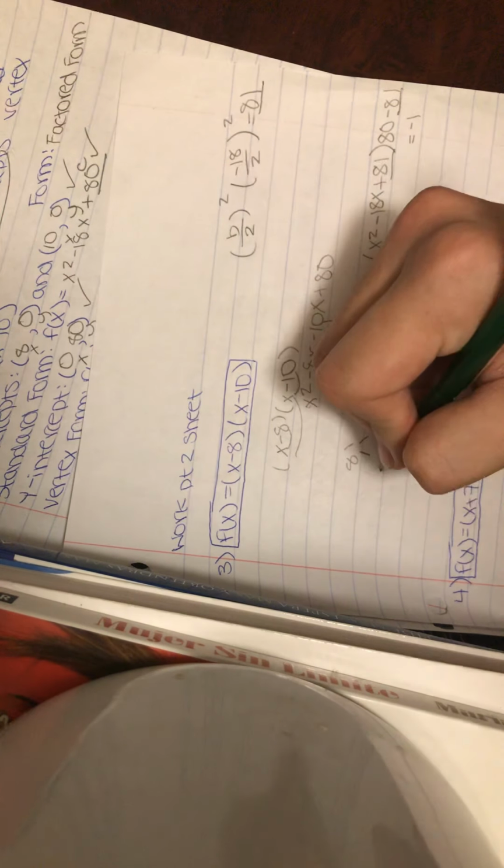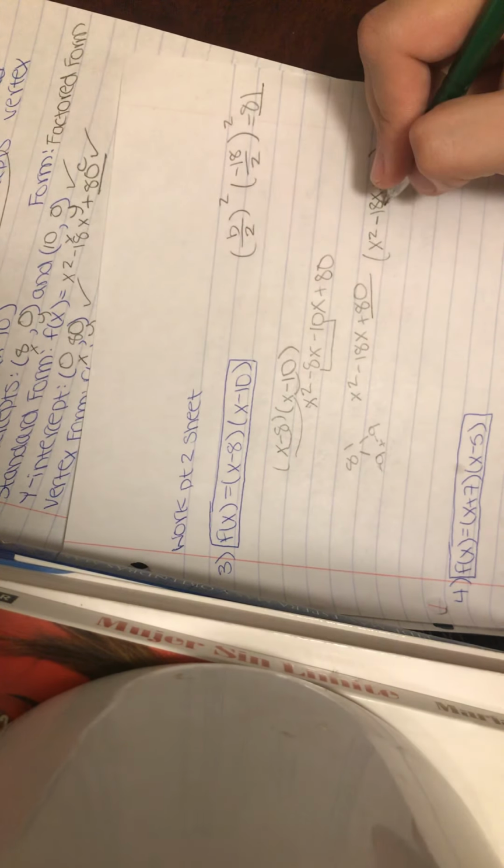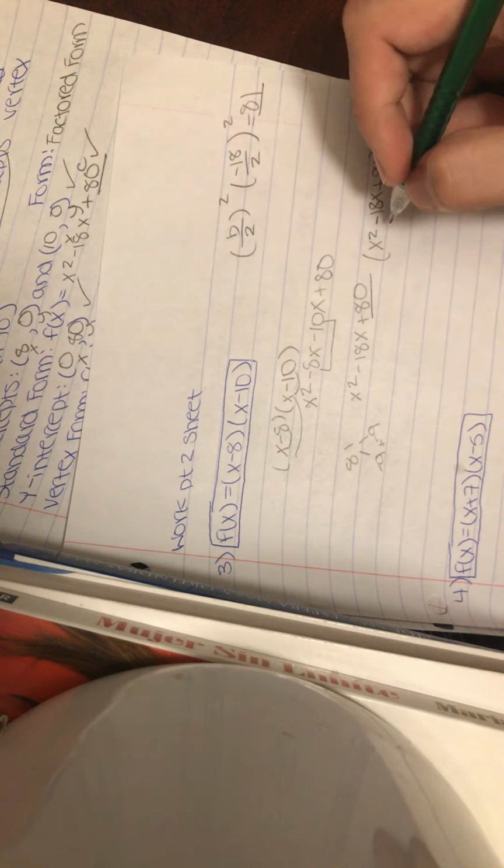So in this case, we're going to want to do negative 9 times negative 9 because that gets us positive 81. And negative 9 plus negative 9 gets us negative 18. So we're going to do f of x equals x minus 9 and x minus 9 minus 1. Boom. You have your vertex form already completed.